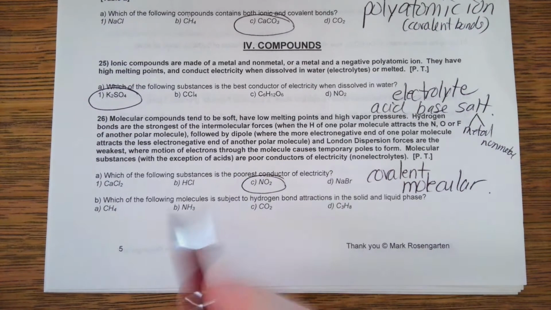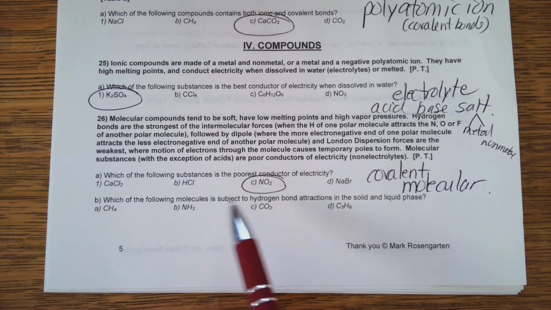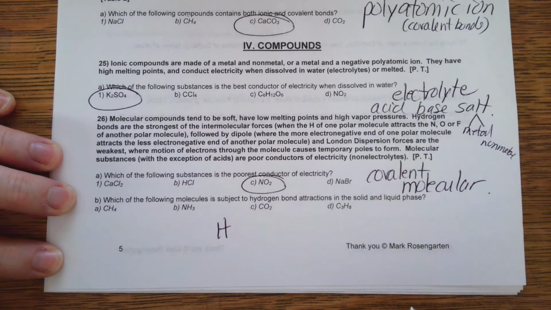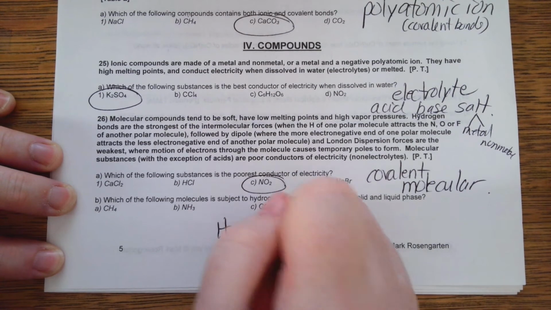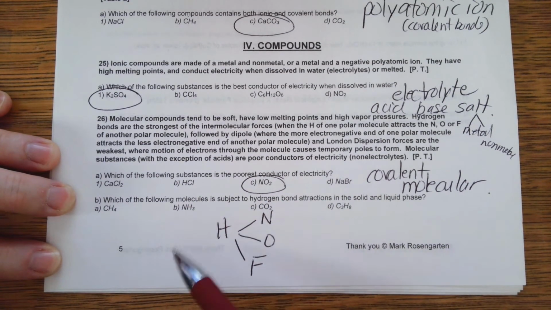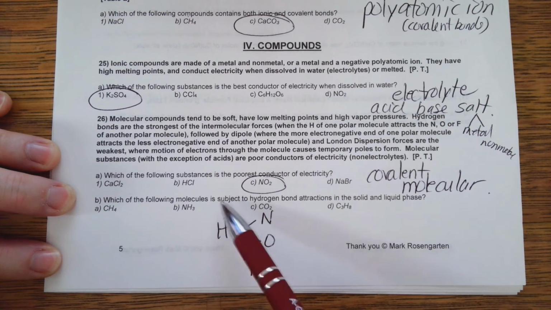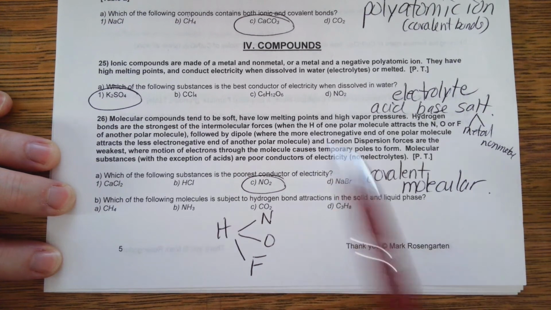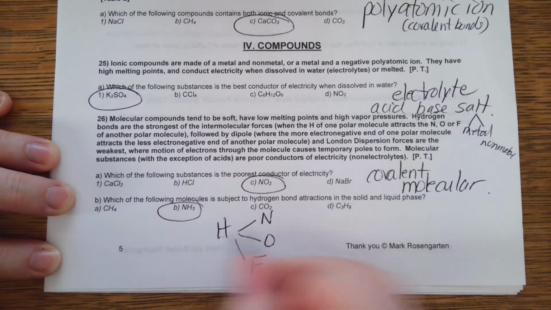There we go. Which of the following molecules is subject to hydrogen bond attractions? So hydrogen bond is obviously between hydrogen, but is between N, O, or F. So hydrogen with C, no. So there we go. Hydrogen with N, O, or F. Okay?